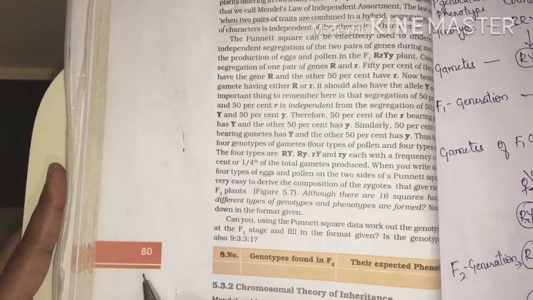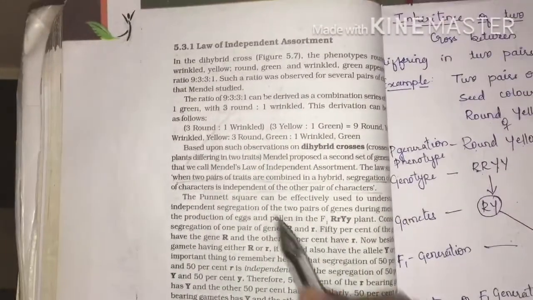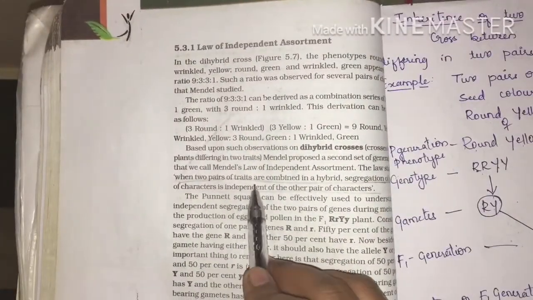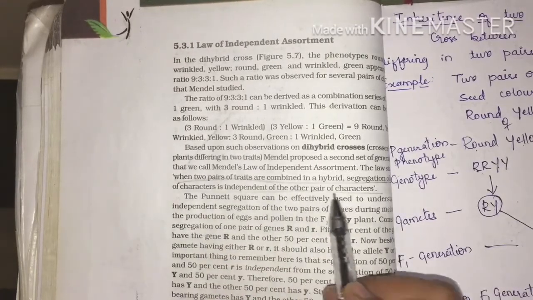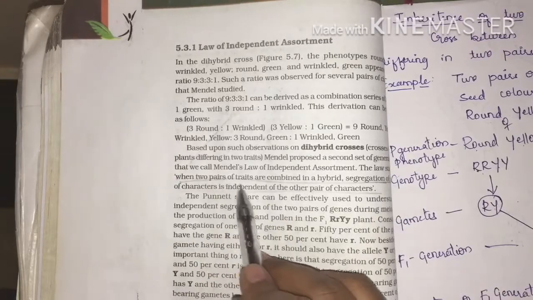For the definition you have it on page number 80. In your textbook here you will find the definition. When 2 pairs of traits are combined in a hybrid, segregation of one pair of characters is independent of the other pair of characters. Okay, we are taking 2 pairs of traits.